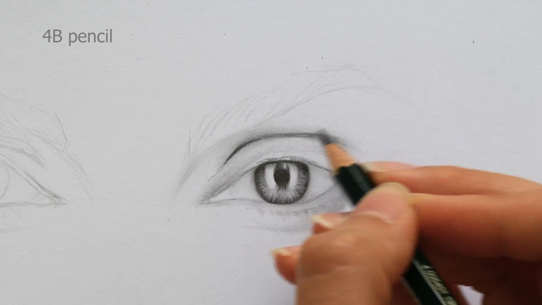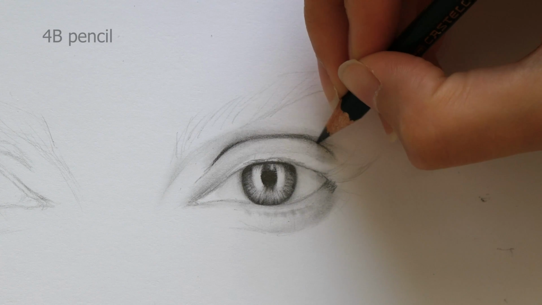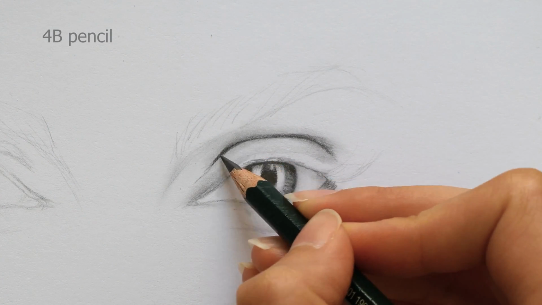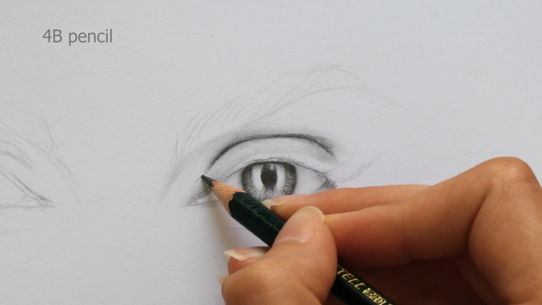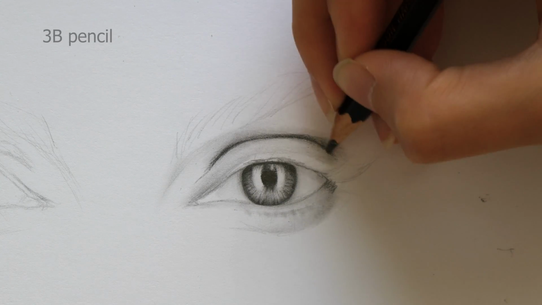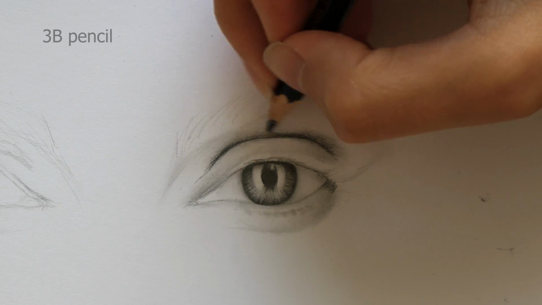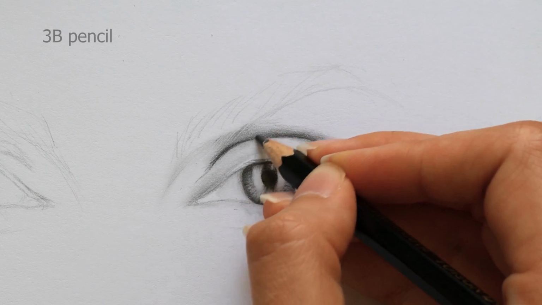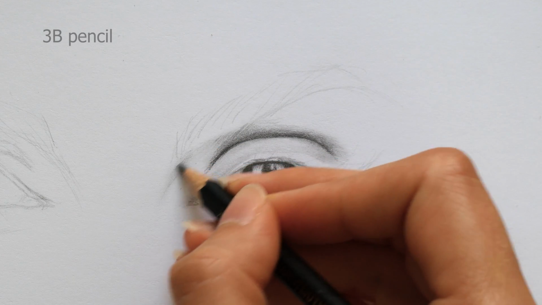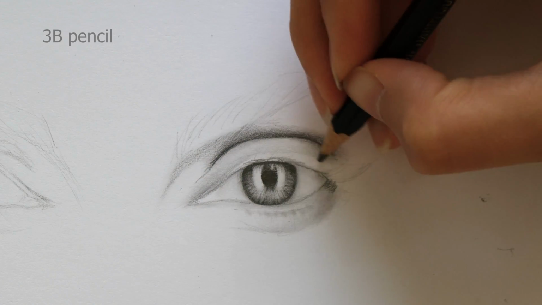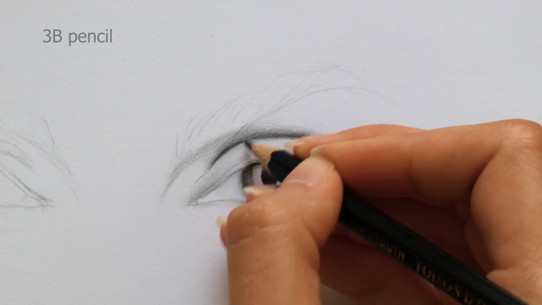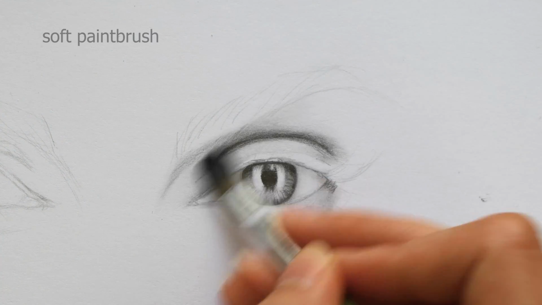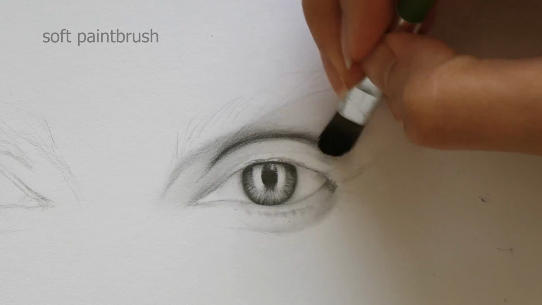Usually the blending process makes the shading a little lighter, so I add more shading again. Then I also use 3B pencil to darken the skin around the fold a little bit. And in the end I also use a soft paintbrush to merge it nicely all together.